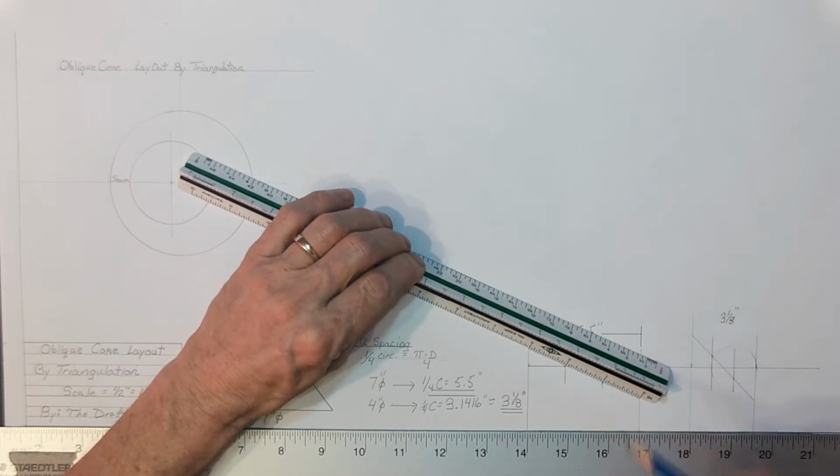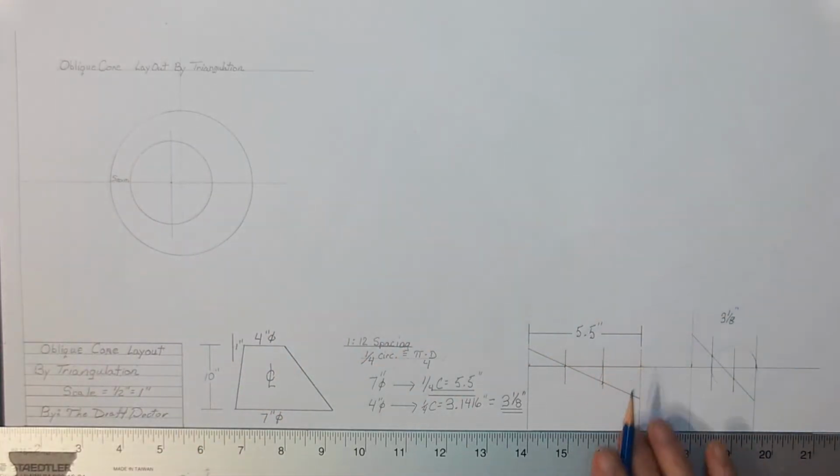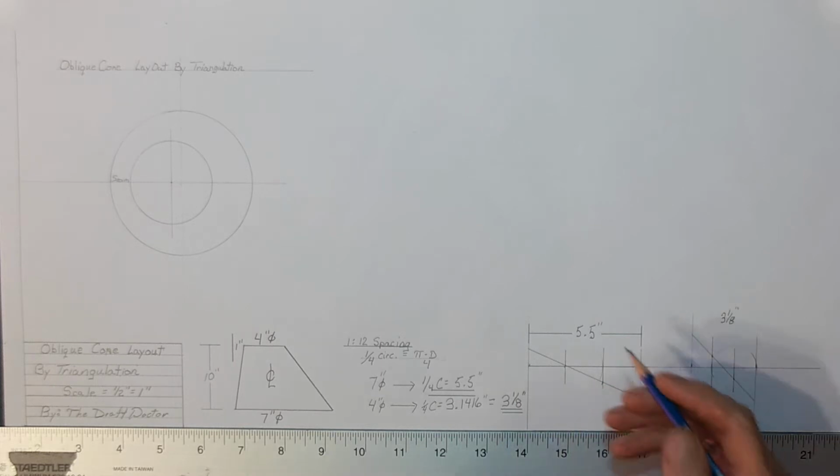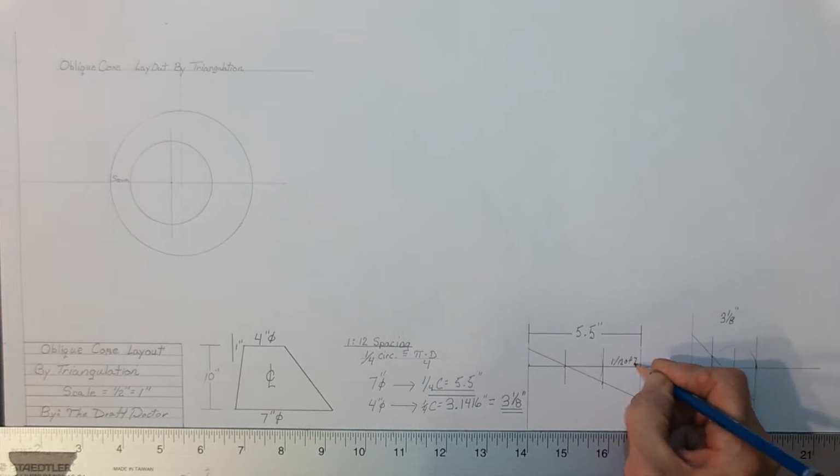I marked those 1 and 2 inches there, plumb them up to the horizontal line, and what I have is 1/12 of 7-inch round.